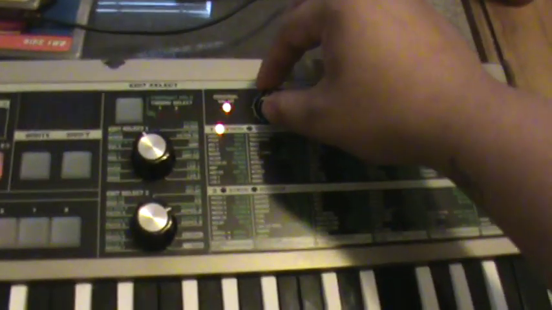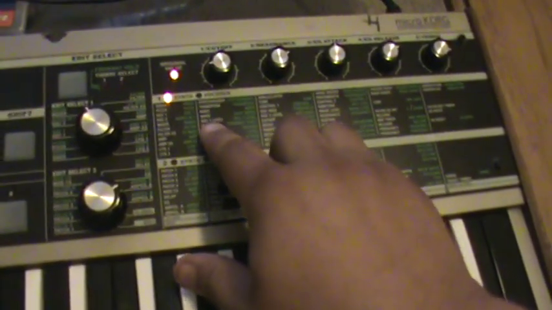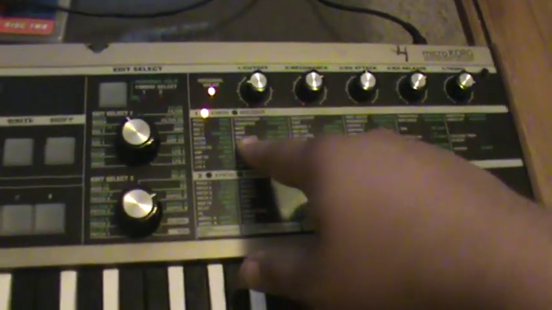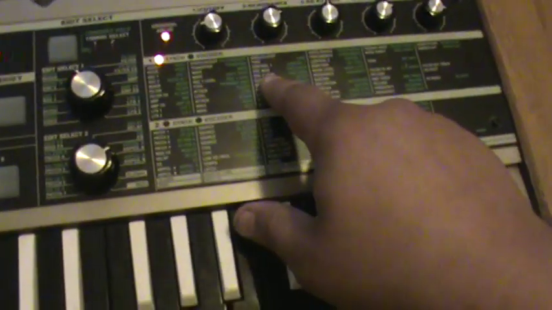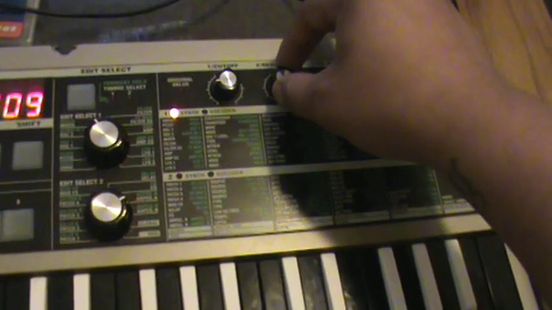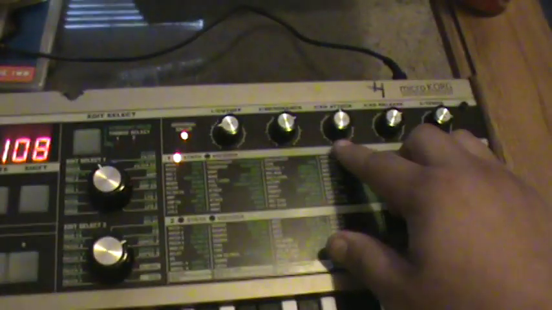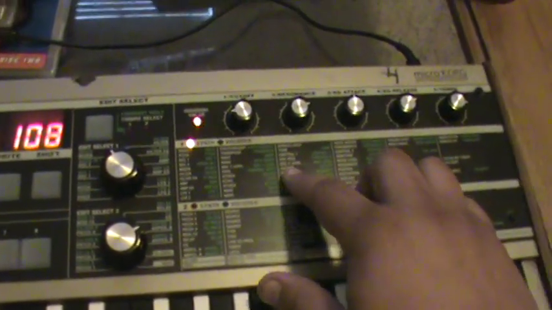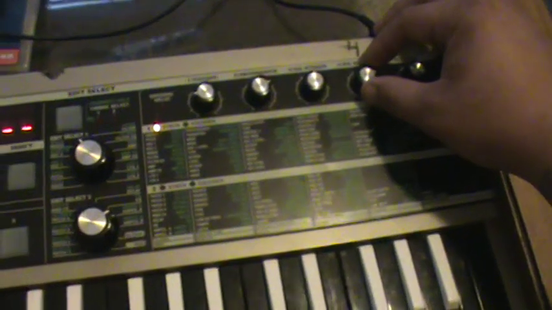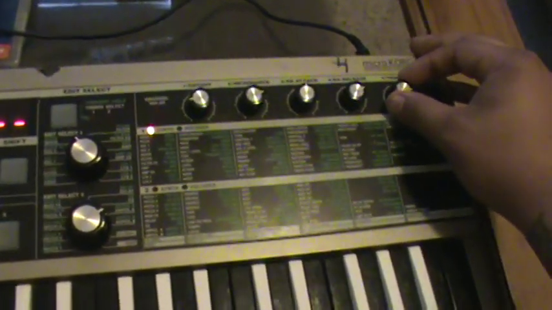Okay, mixer. Oscillator 1 level, number 1, is going to be at 120. Oscillator 2 level, which is button number 2, is going to be at 108. Number 3, which is noise level, is going to be at a 0. Knob number 4 is nothing, and number 5 is nothing.